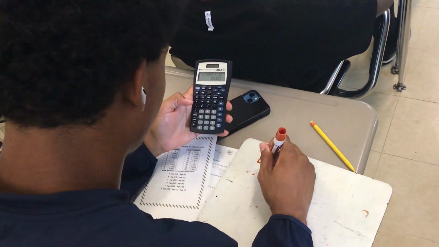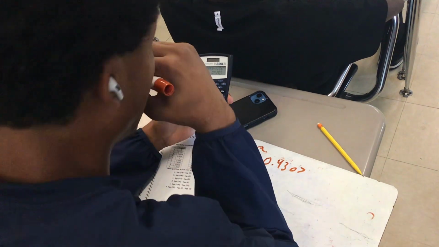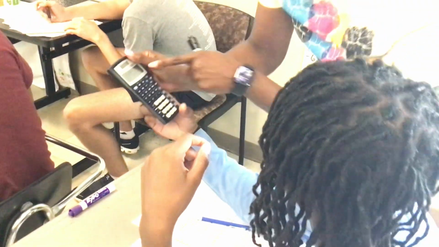So you're doing it different. We got one property down. You could do 5 and 6. 5 and 6 would work really good. Because you get 30. So 5 times 6 gives you 30 and you added them together.